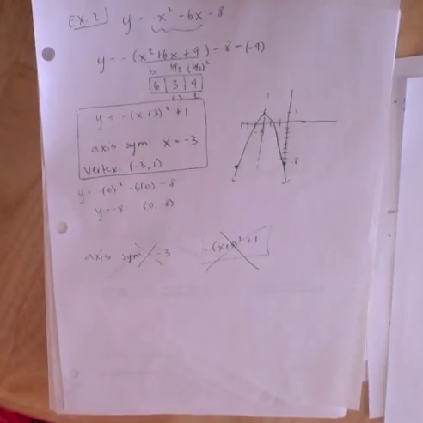All right, so those are the only 2 examples we're going to do today. That should show you plenty. So you may go ahead and work on your other homework.